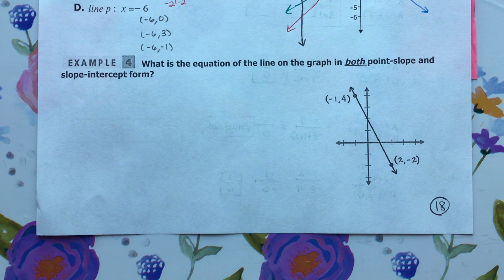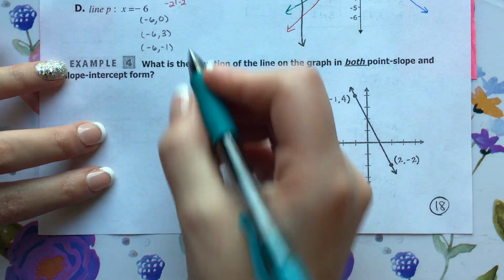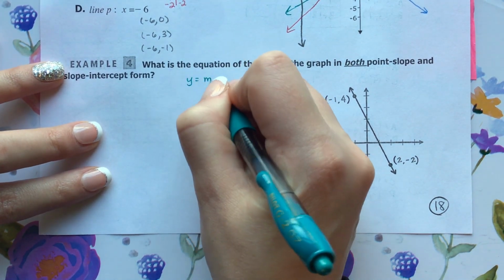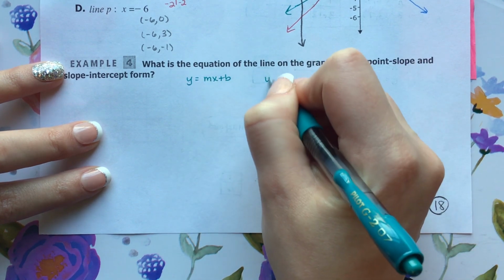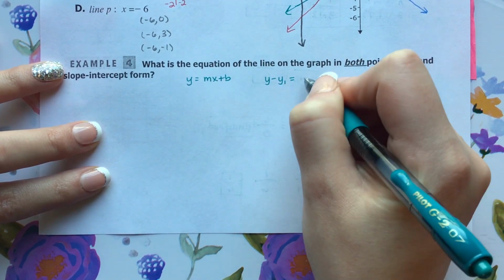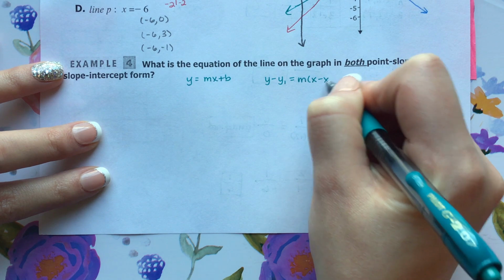In example 4, it says, what is the equation of the line on the graph in both point-slope form and slope-intercept form? So let's write out my slope-intercept and point-slope form one more time. It is y equals mx plus b, and y minus y sub 1 is equal to m multiplied by x minus x sub 1.